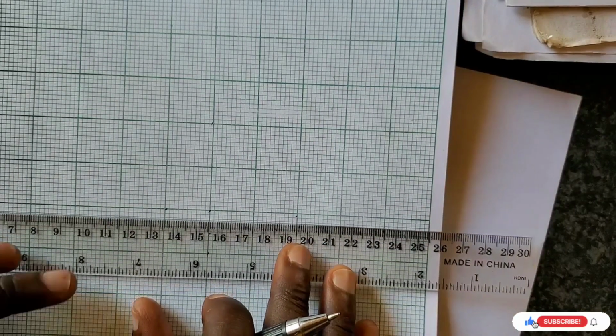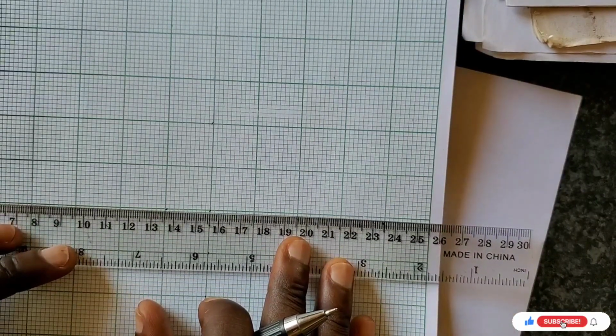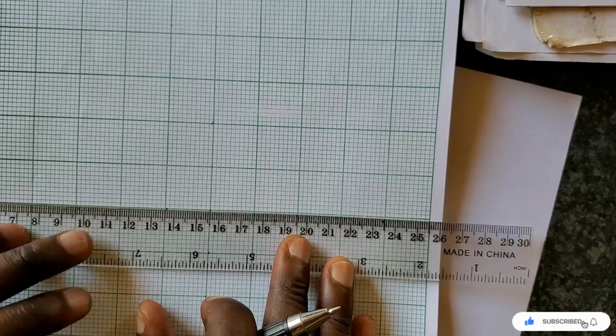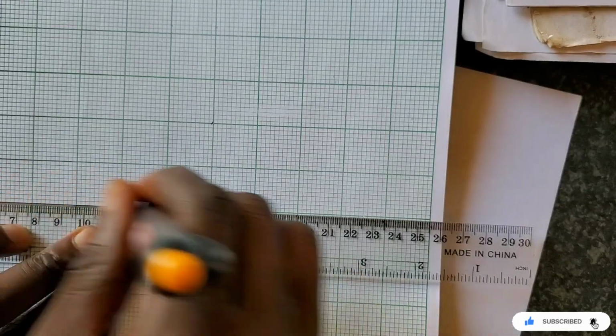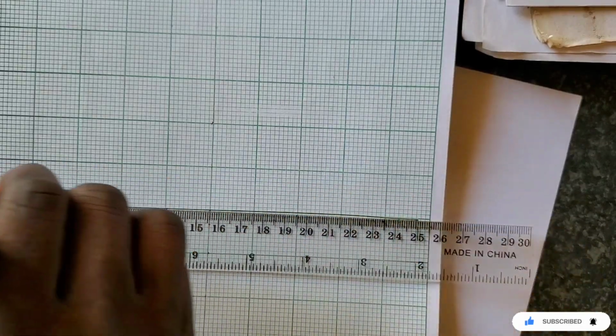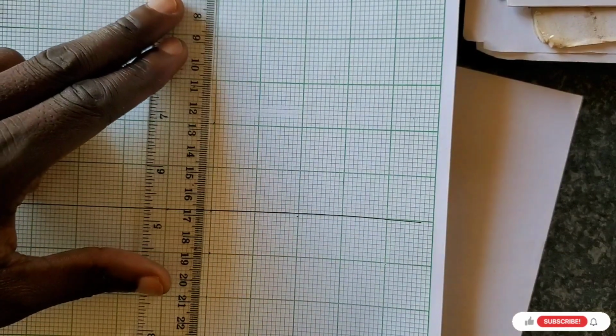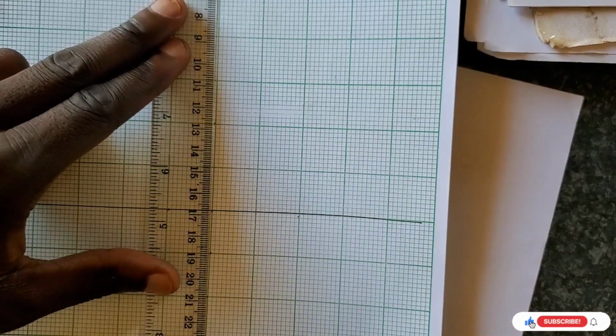Now that we know where our lines will pass, it is okay to draw the Cartesian plane.